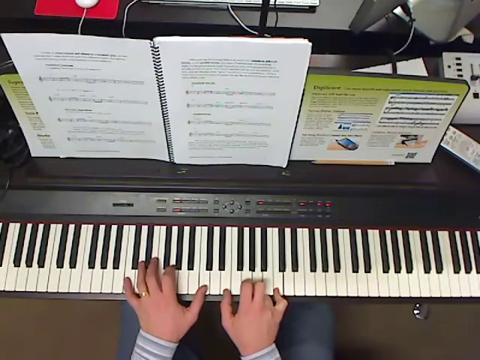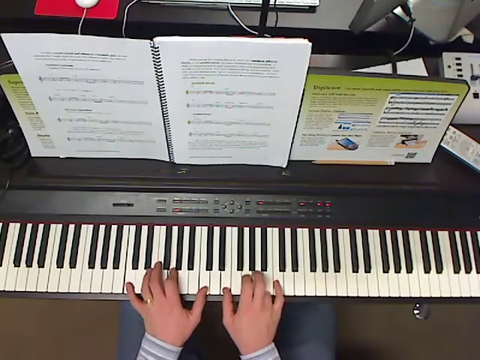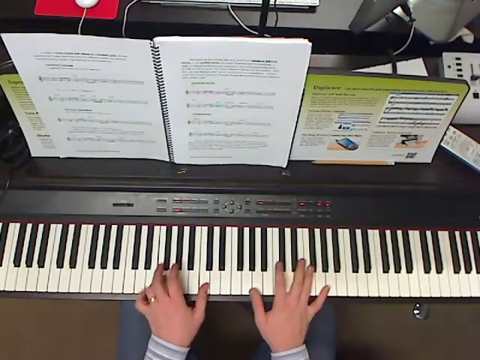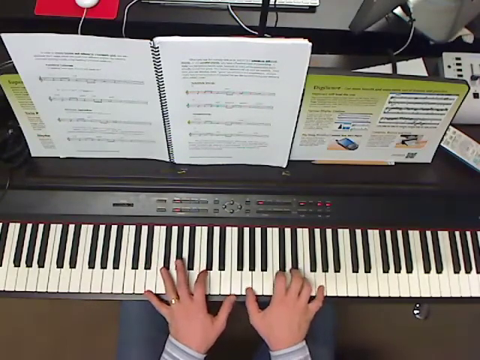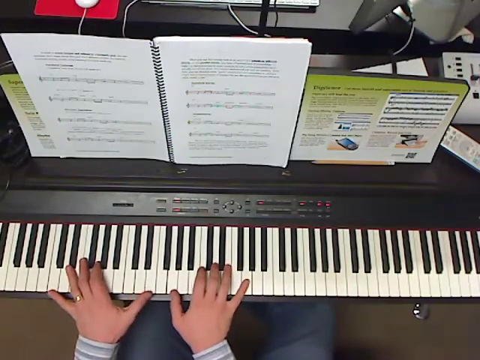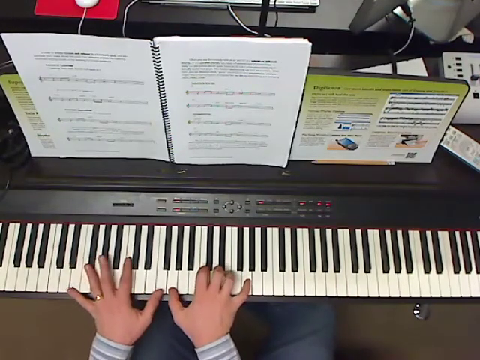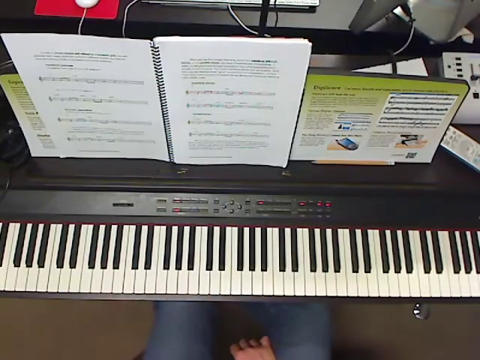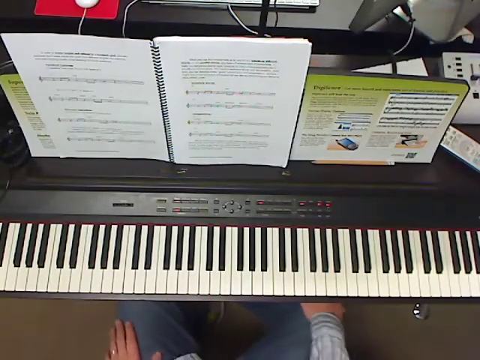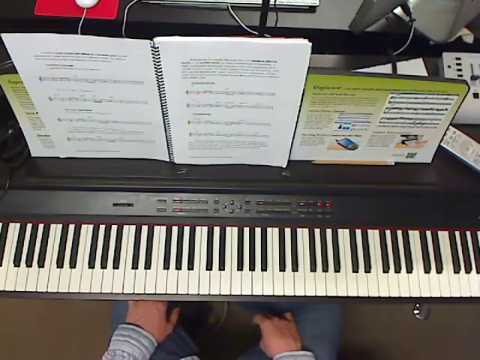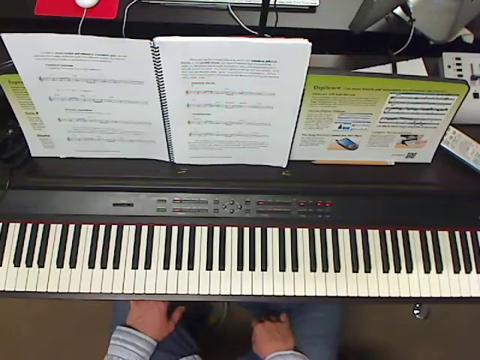With the melody, it's pretty, right? That's up high, down low. So that's a nice way to get to F. Here's another way.